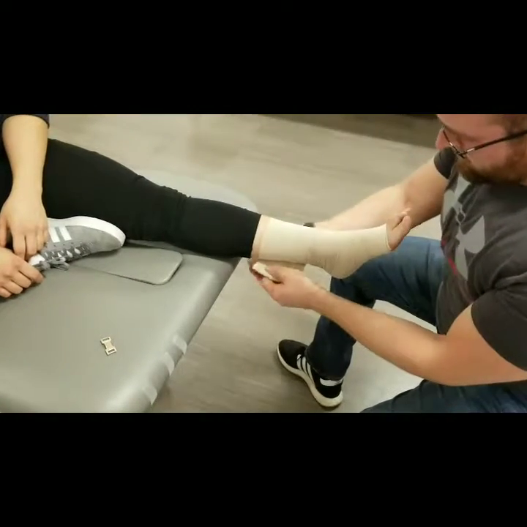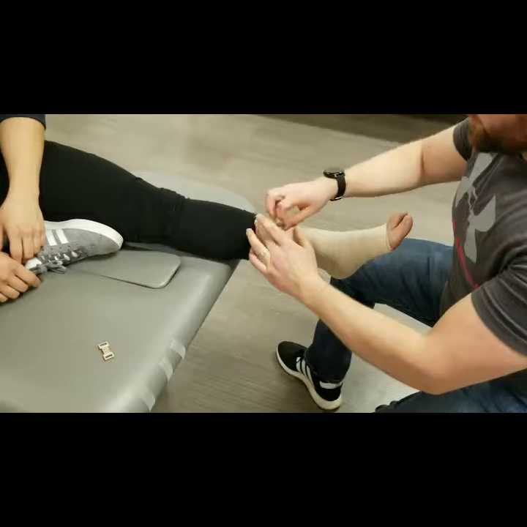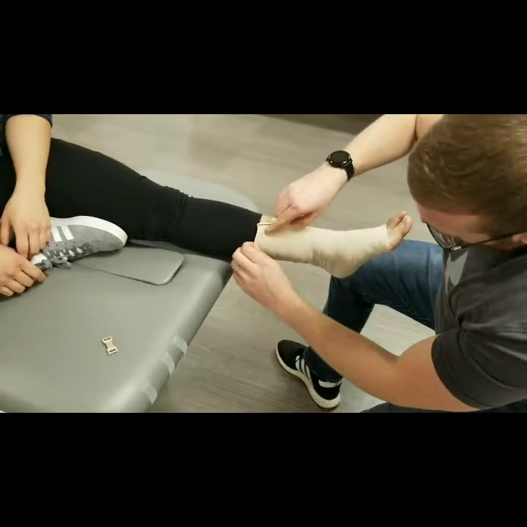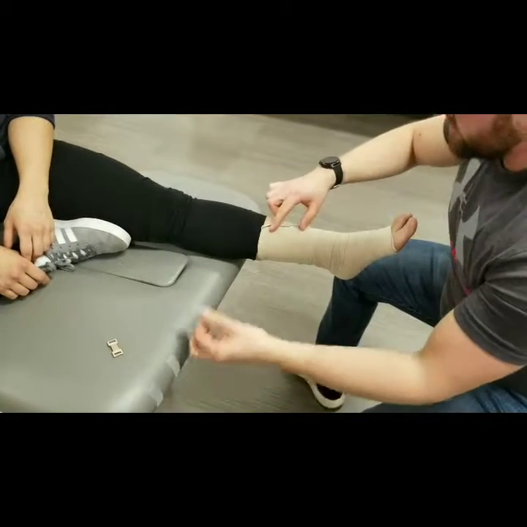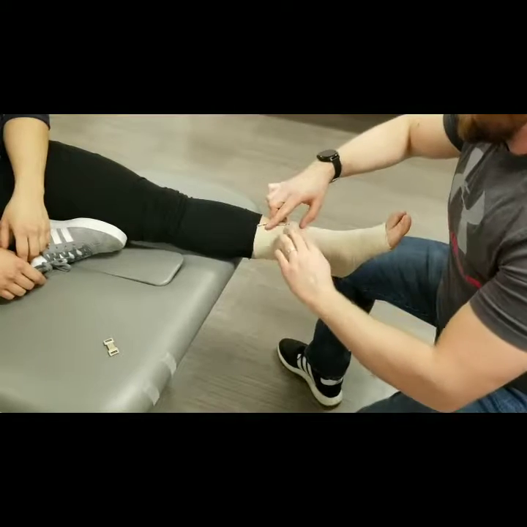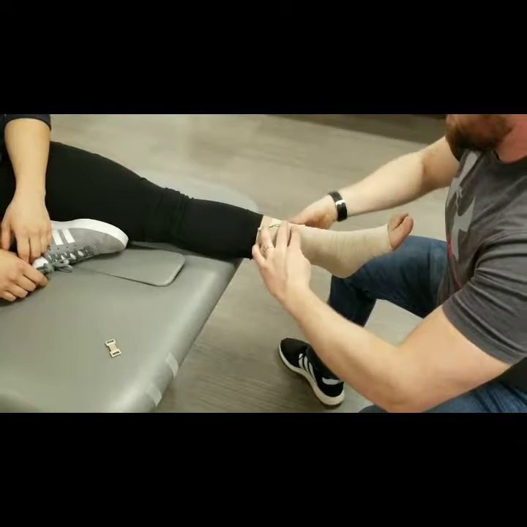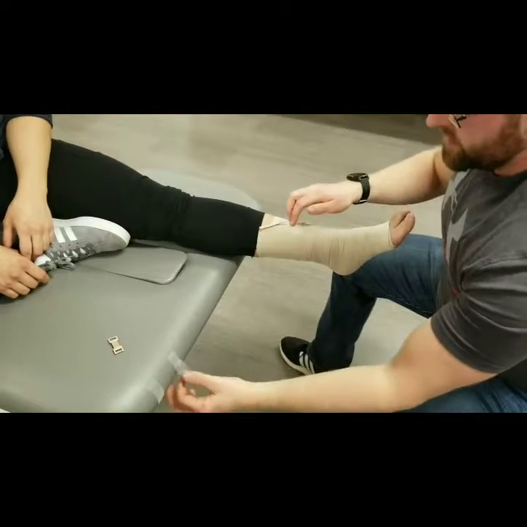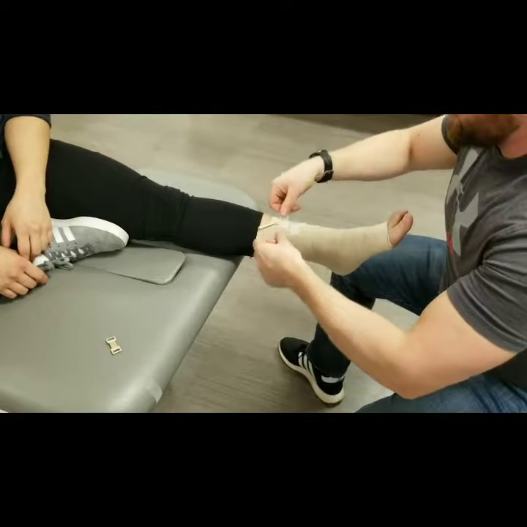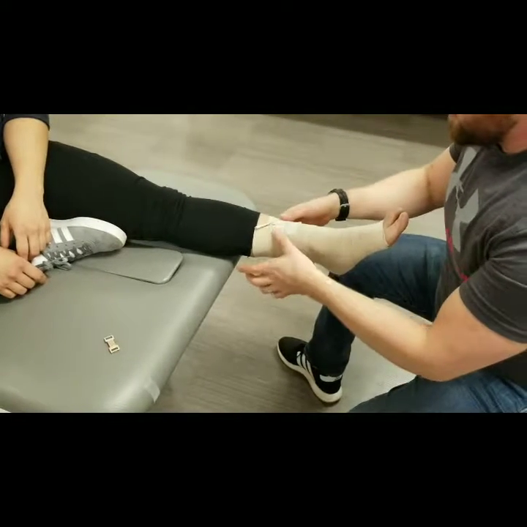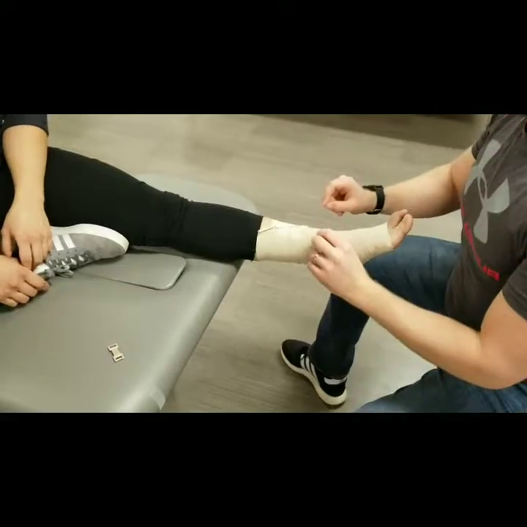We're up here at the end, again making sure there's no creases. Then we're going to take some tape. This would ideally be paper tape. We're going to tape this in place so that it does not move. And then we would slide the pants down over top.